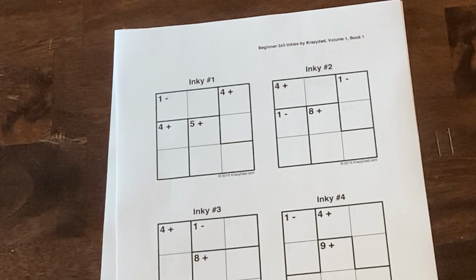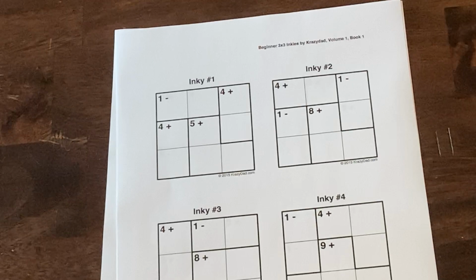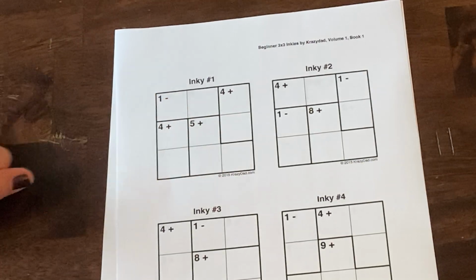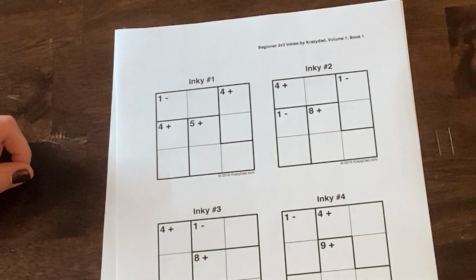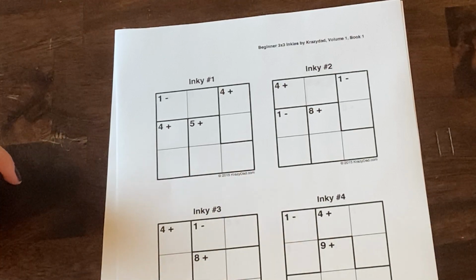Hey guys, we are back this week with a new kind of logic puzzle. It's called a Ken-Ken puzzle. And these might look similar to a Sudoku puzzle. They actually are similar to a Sudoku puzzle in some ways, but they have an extra layer of challenge because they have some math operations involved. So the first thing we're going to do is talk about how to solve them and the rules of solving them, and then we're going to practice solving one together.